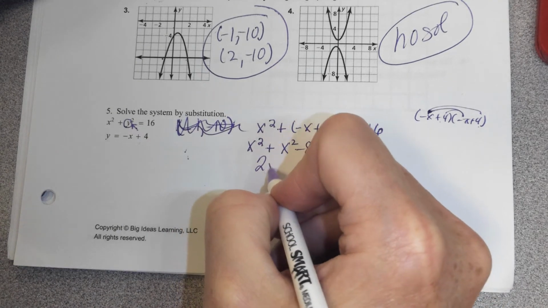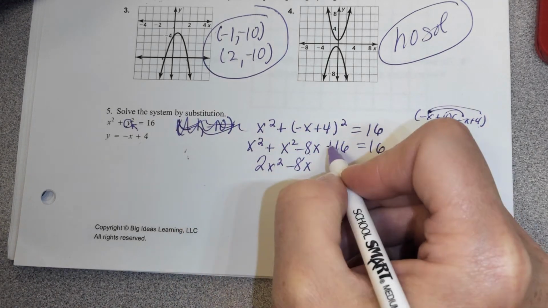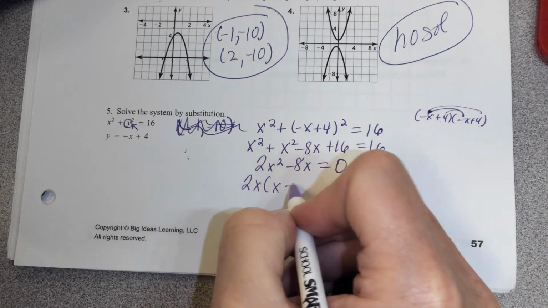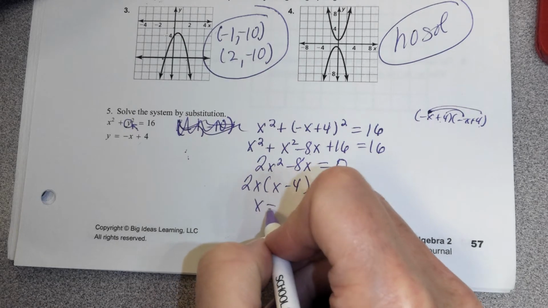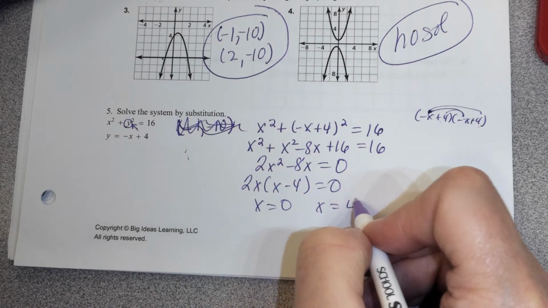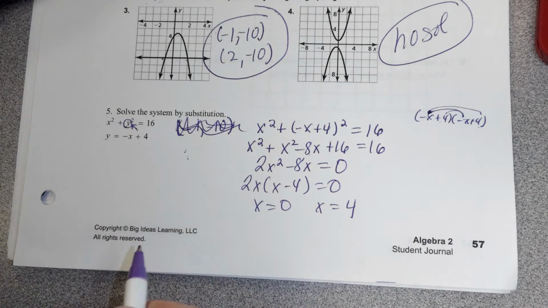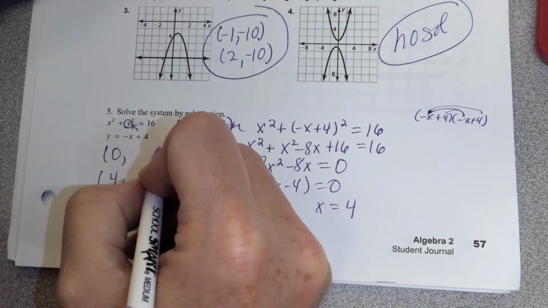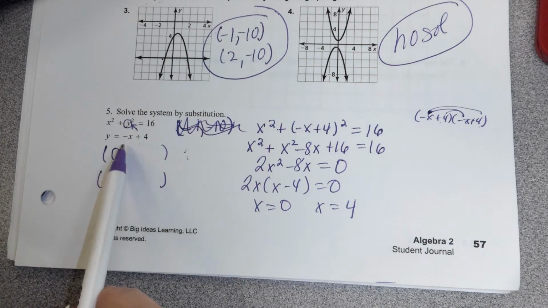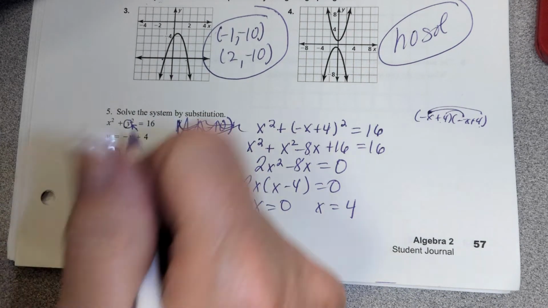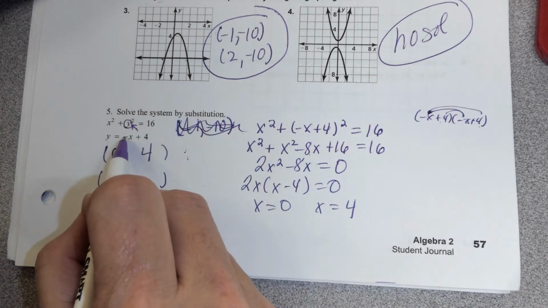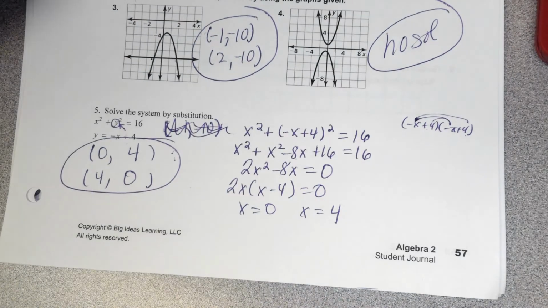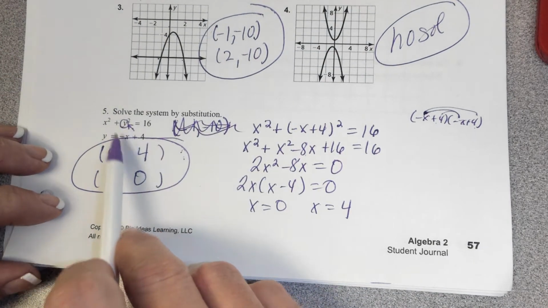So now we've got 2x squared minus 8x. Subtract 16 from both sides is 0. Factor out a 2x, x minus 4. So we're going to have a solution of x equals 4 and x equals 0. Now I know that those are my two x values that work. Now I've got to find the y values that correspond with them. If I plug in 0 for x here, I'm going to get 4. If I plug in 4, negative 4 plus 4 is 0. So those are the 2 points that make these true.